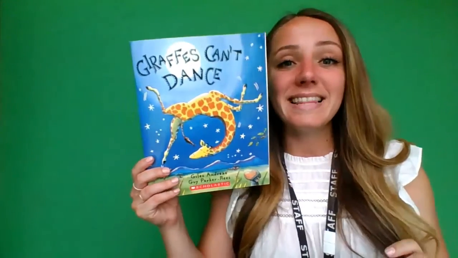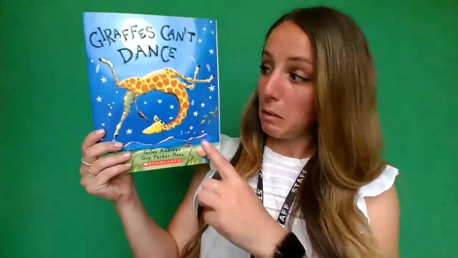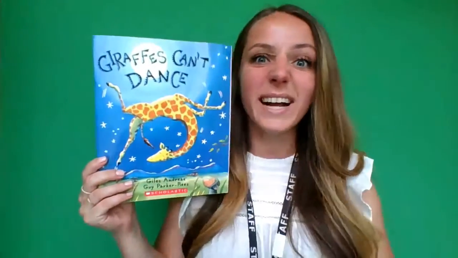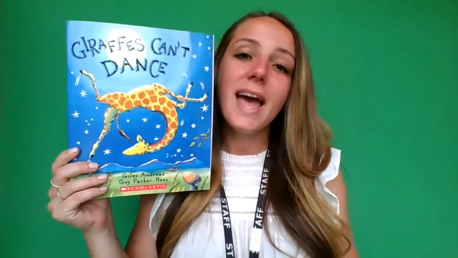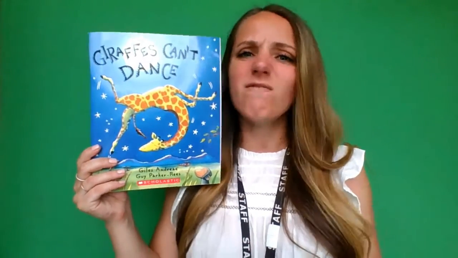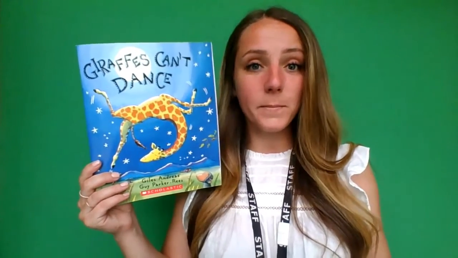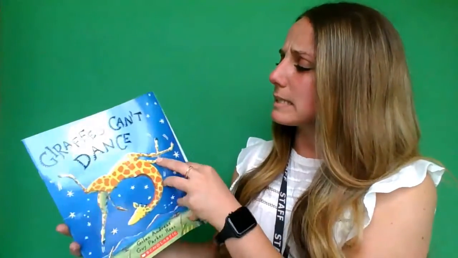Good. So today we're really going to be focusing on the character in this book. This character, we'll find out his name when we turn the page. And we're going to be focusing on how he's feeling and something called a trait. So a character trait. How he's acting during the story. Okay? So let's see here.